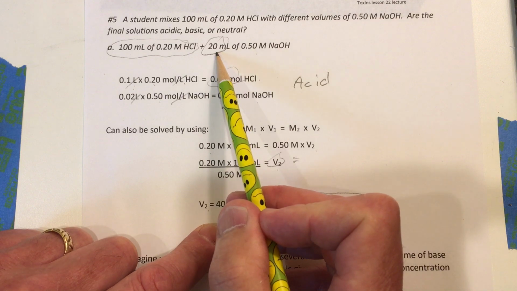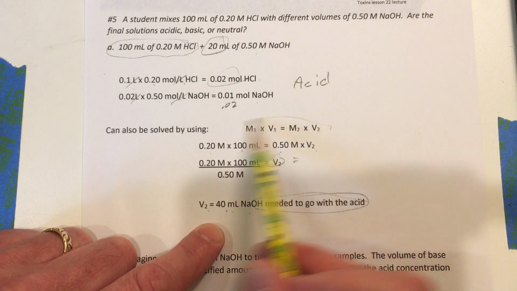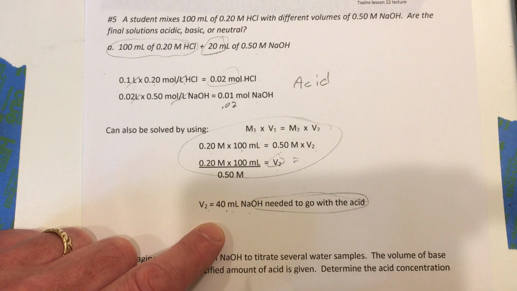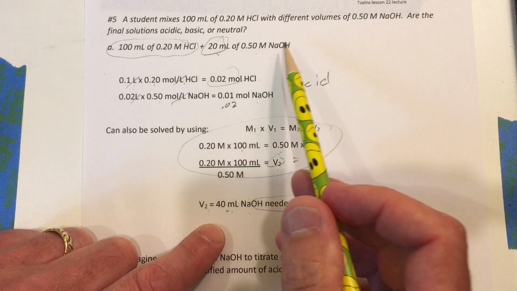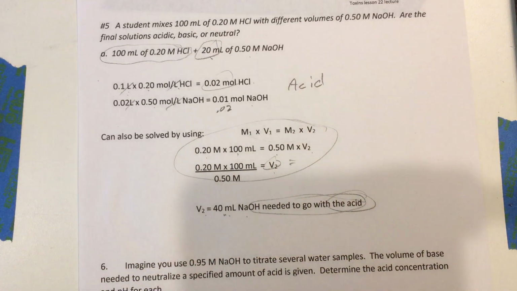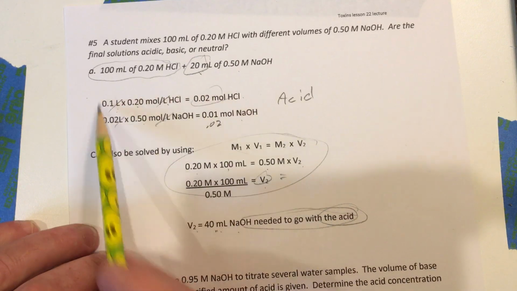Did we have that much? No, we didn't have as much as we needed to neutralize the acid. That's what this equation does for us. It gives us a neutral solution. So we did not have 40 milliliters, so we know we did not add enough base, so our solution must still be acidic. So that's the other way you can solve this, but this is kind of a nice way to do it here. Either way.